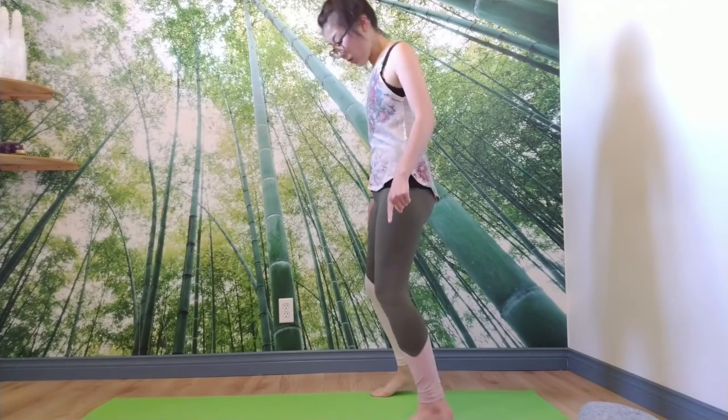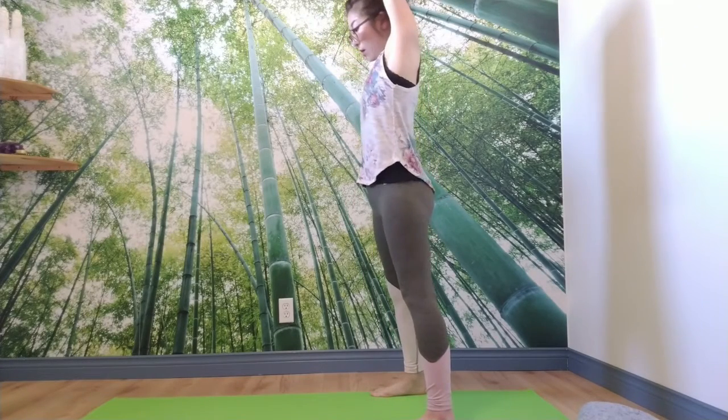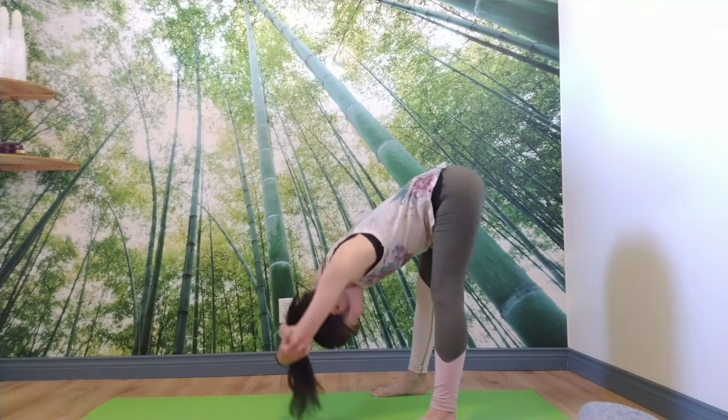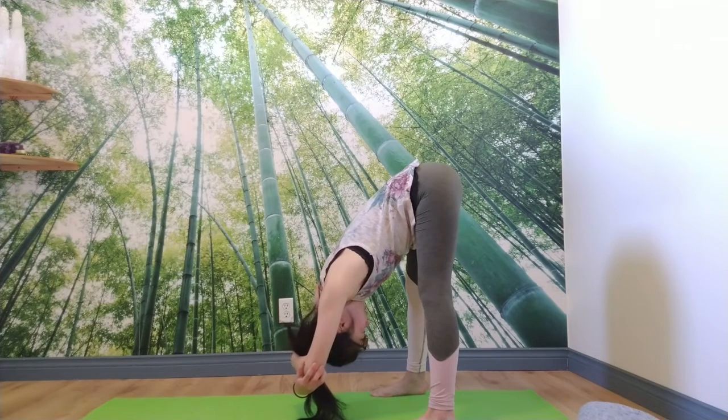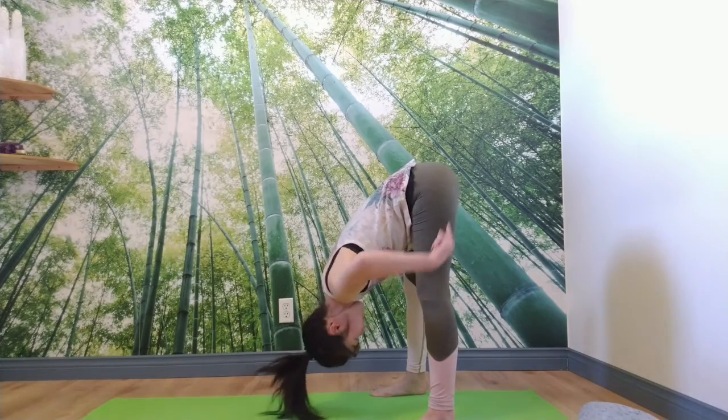Stand with your feet hip width apart. Grab your elbows with your hands and bend forward. Press your thighs back and lift your sit bone to the ceiling. You may want to use a cushion for the stretch.